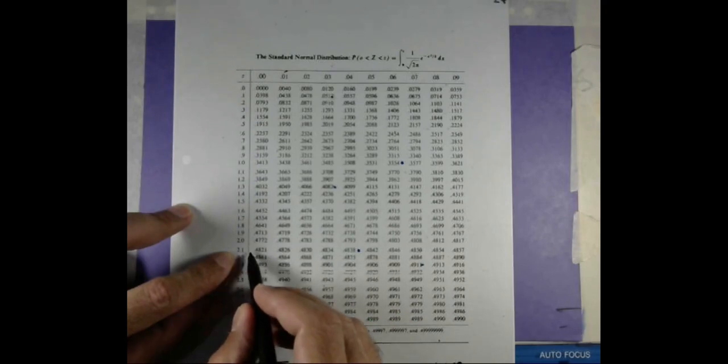So for example, 0.4838 is the total probability from 0 to 2.14.